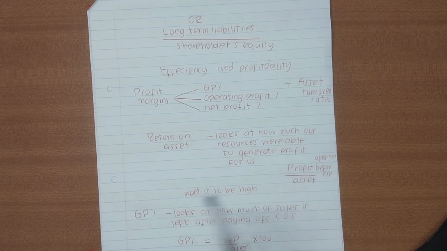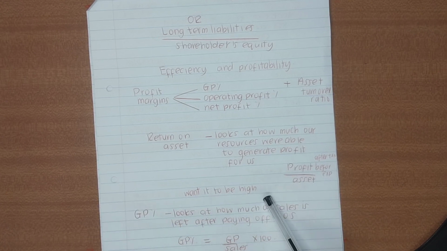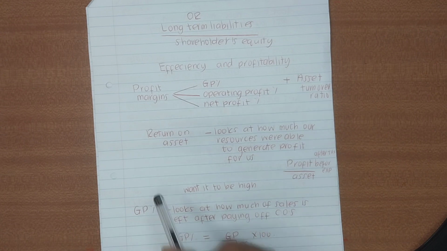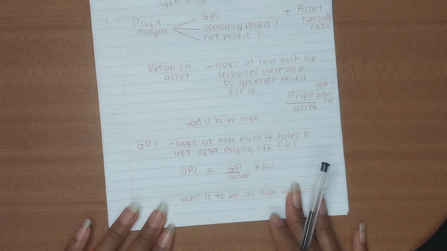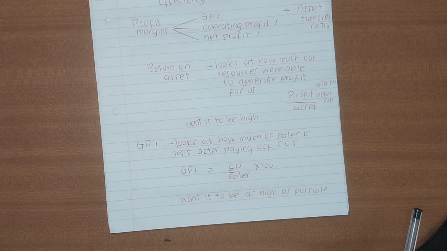And we obviously want this to be as high as possible, because this is telling you that your assets are actually generating you profits. So we want it to be as high as possible so that we can get more profits, right? And then let's look at the gross profit margins.